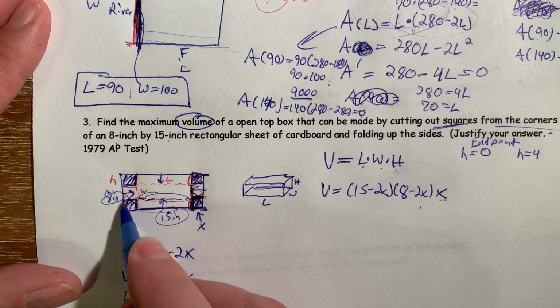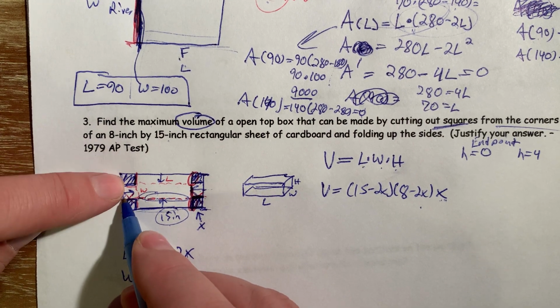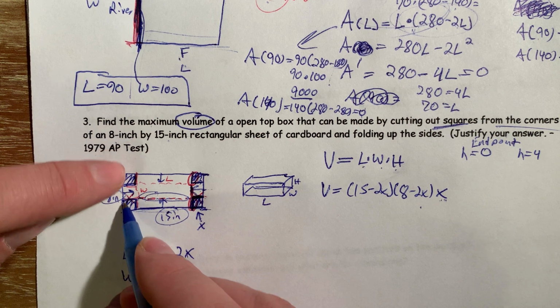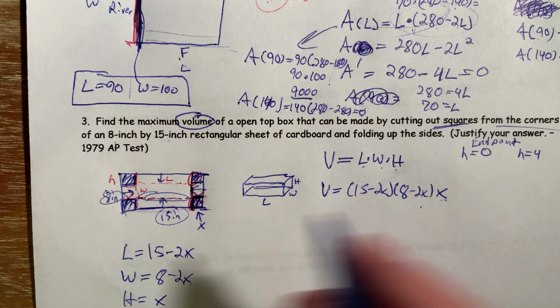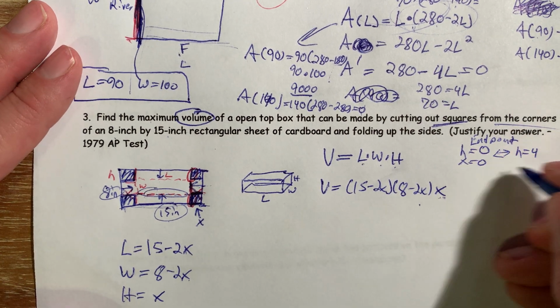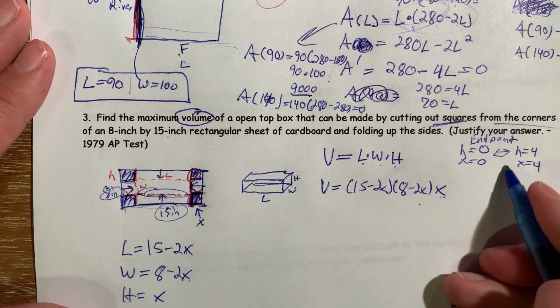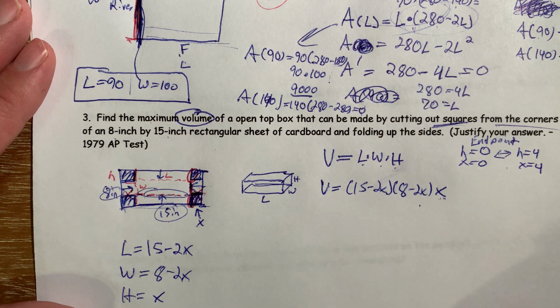Because if I cut out more than 4, there's only 8 inches here, and I have to cut out 2 heights worth to go in. Like x gets cut out in 2 places, and so 4 plus 4 would be 8. You're not going to be able to go higher than 4. I guess I should be calling this x is 0, and x is 4, I used x for the height. So these are the endpoints, and I need to find the critical value.